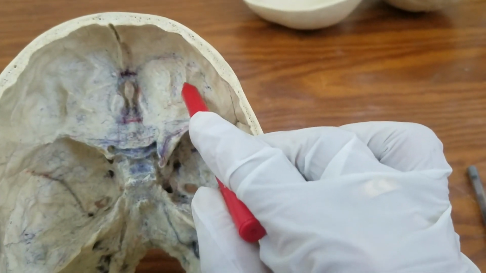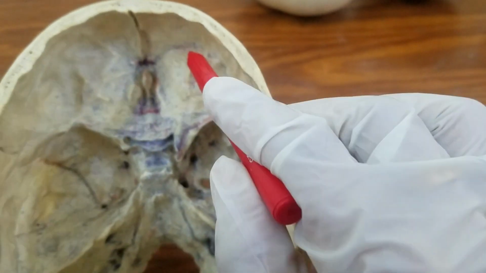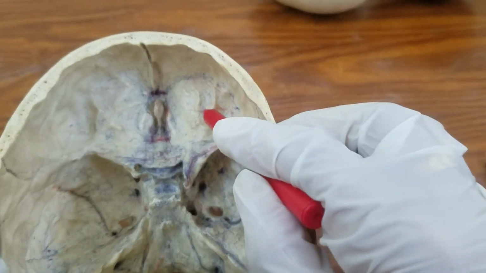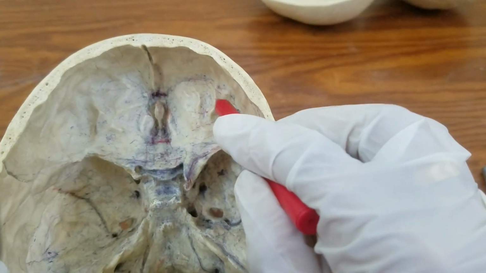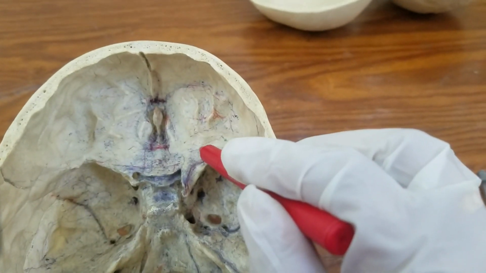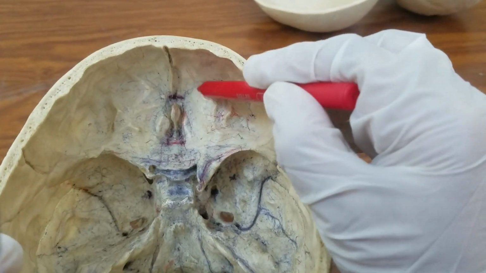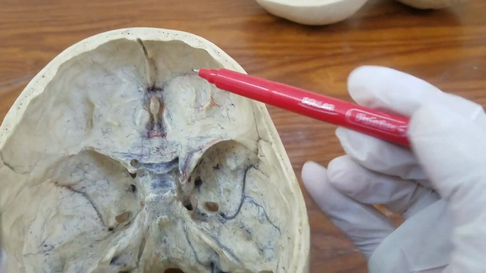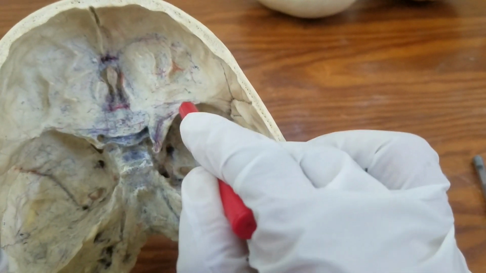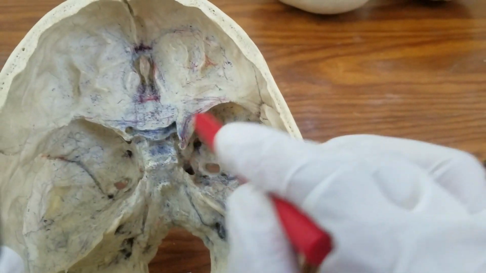As we can see, this part has some projections. These are the projections of the sulci and gyri of the brain. As the frontal part of the brain rests on this bone, there are impressions of the sulci and gyri present on this part. The frontal air sinus can extend onto the anterior part of the orbital plate of the frontal bone as well. This is the lesser wing of the sphenoid, this is the suture. This is the part that forms the posterior boundary of the anterior cranial fossa on both sides.